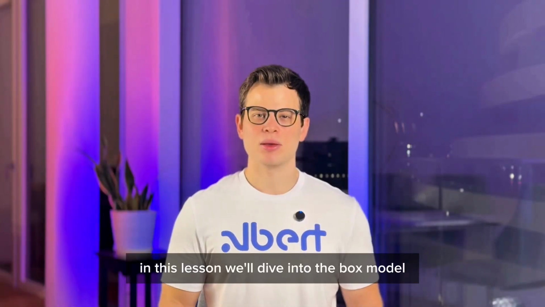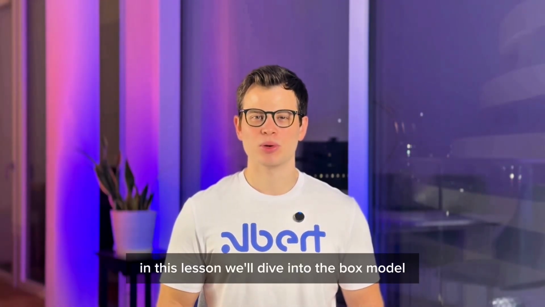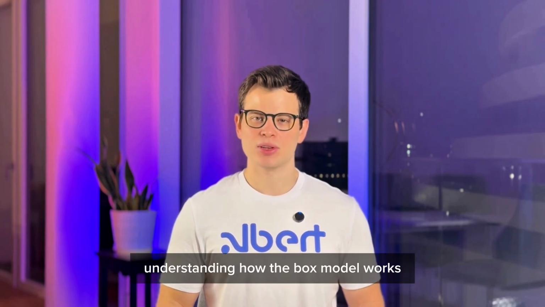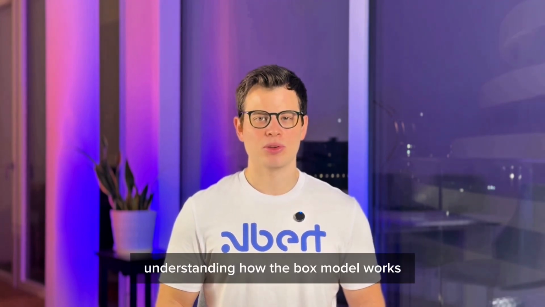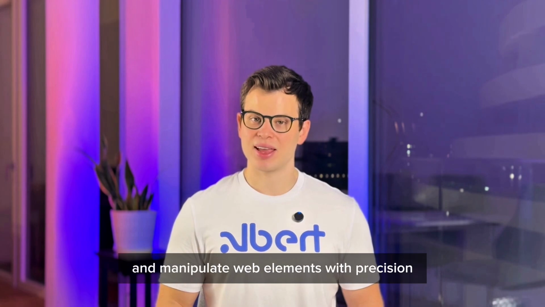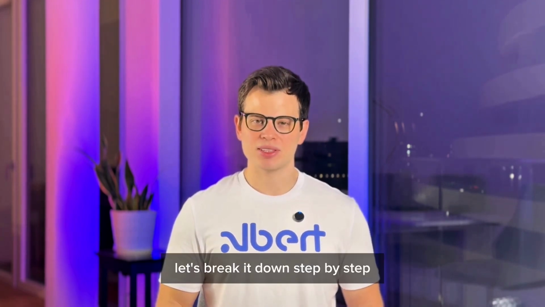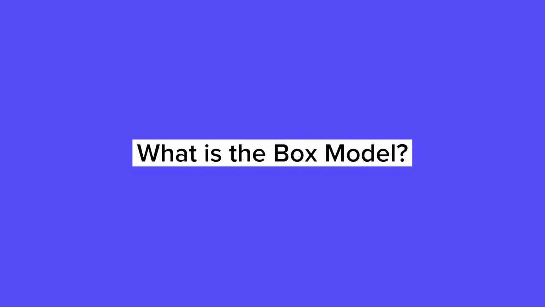In this lesson, we'll dive into the box model, which is a key concept in CSS. Understanding how the box model works will allow you to design and manipulate web elements with precision. Let's break it down step by step. What is the box model?